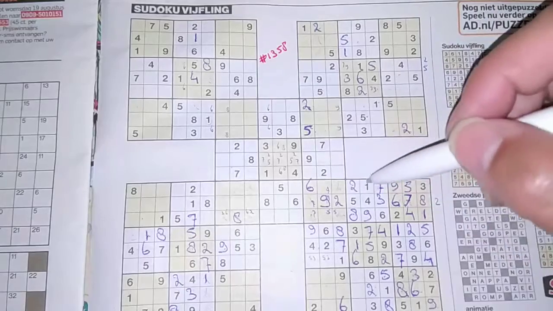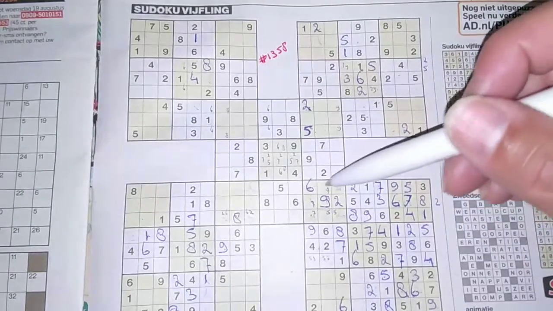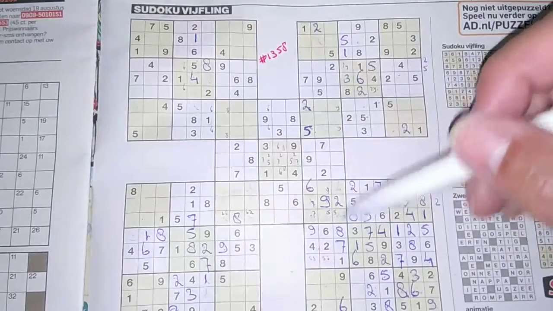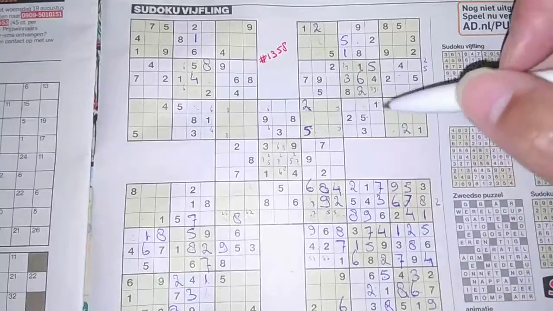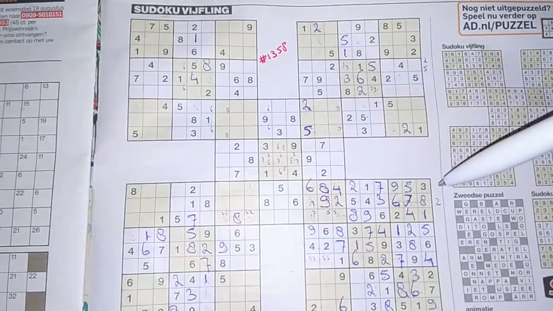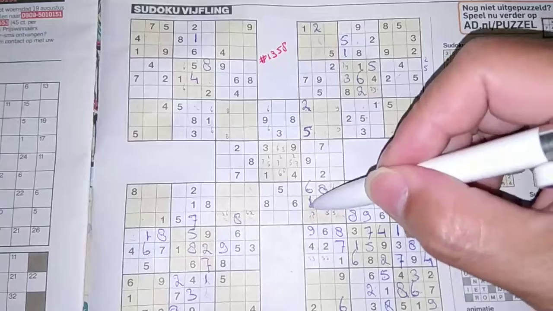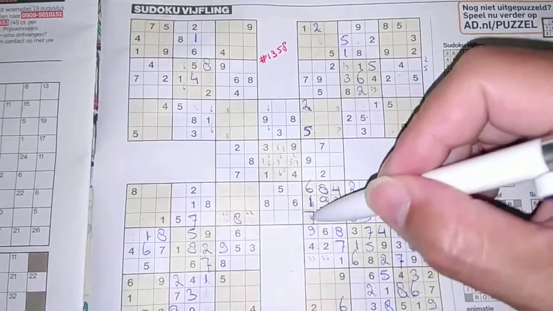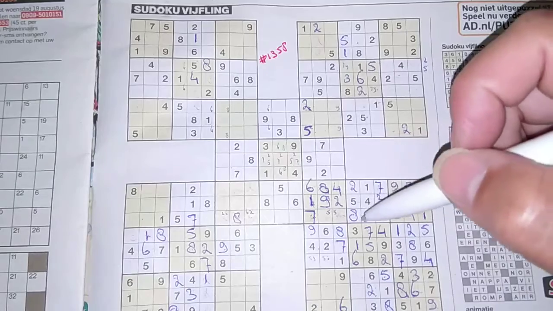2 boxes left, the 4 and the 8 are missing. We have an 8 here, no 8 there. 8 should be here and the 4 goes there. 1 box left in this row for the number 1. 1 is missing, yes. And I've eliminated the 7. The 7 goes there. 2 boxes left, the 5 and the 3.